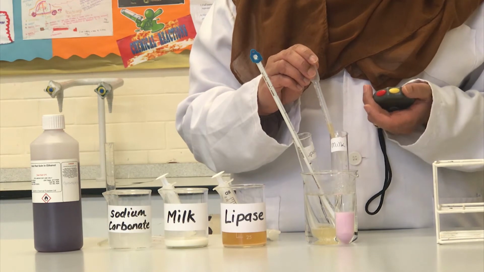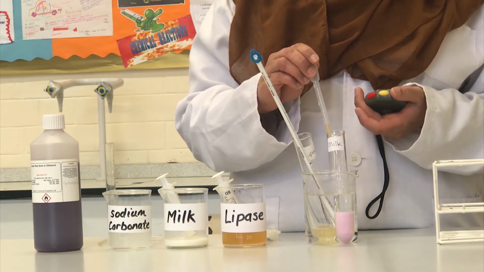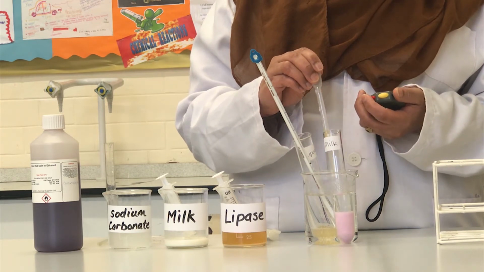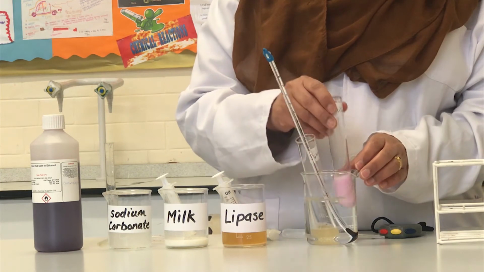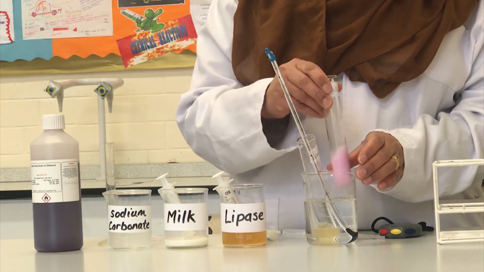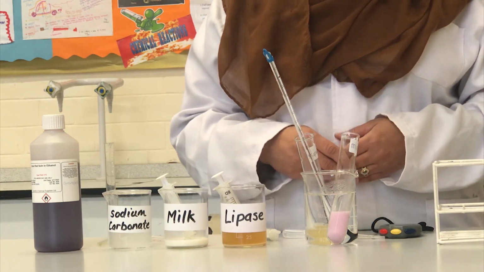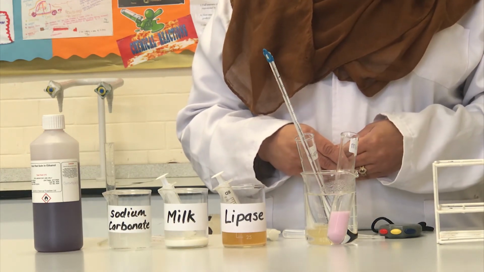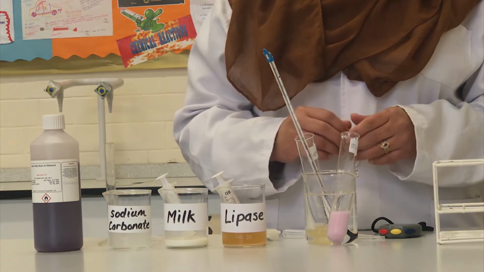The cresol red indicator will turn the milk to a yellow colour when this happens. Just give it a gentle stir so that the lipase mixes well into the milk. This can often take a short while.